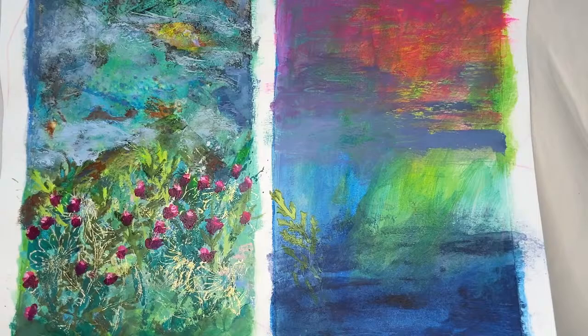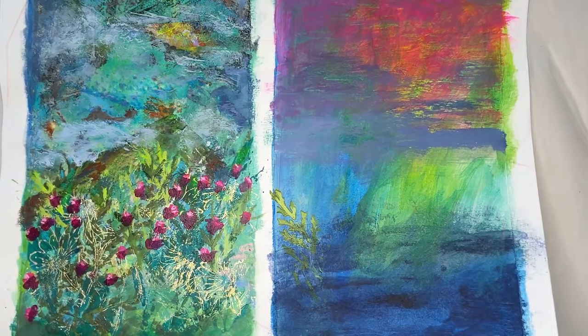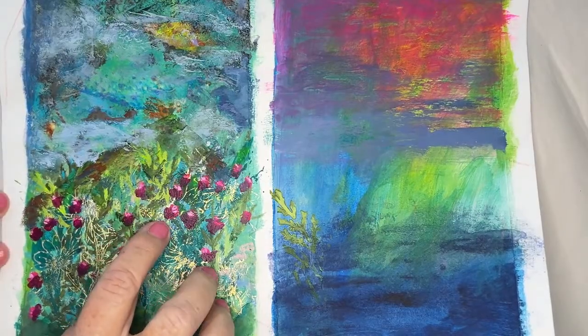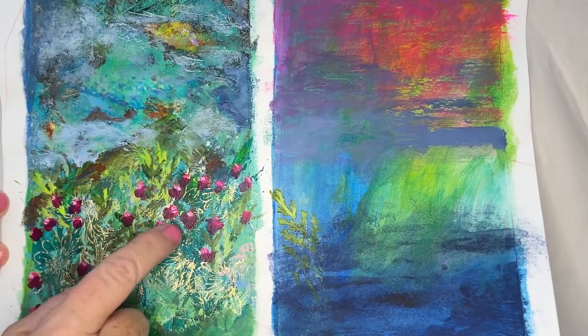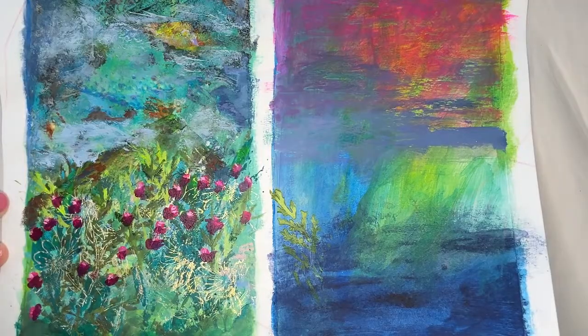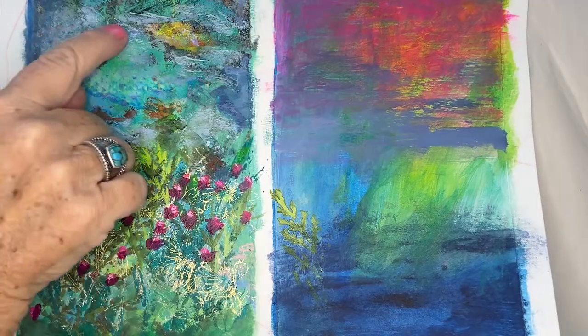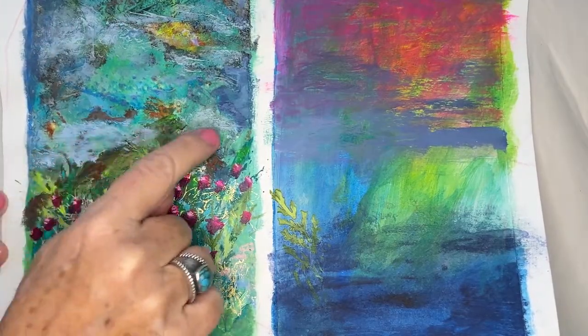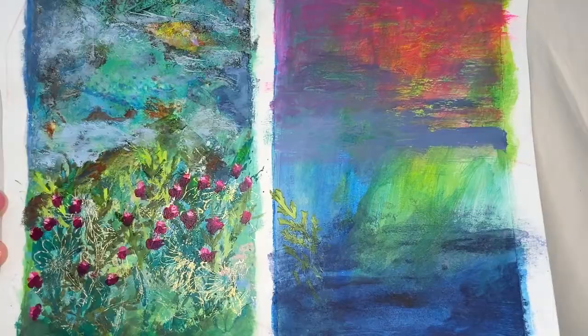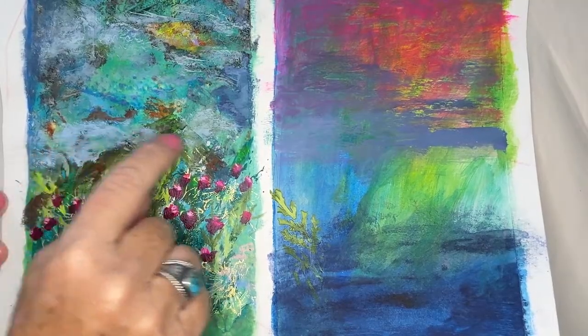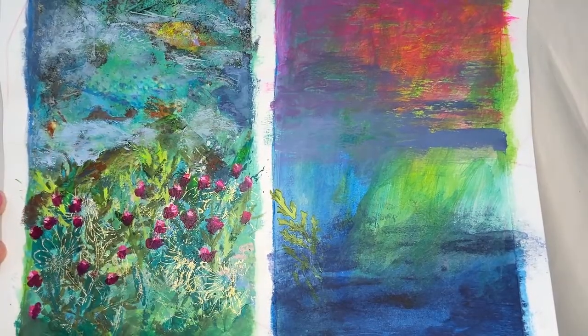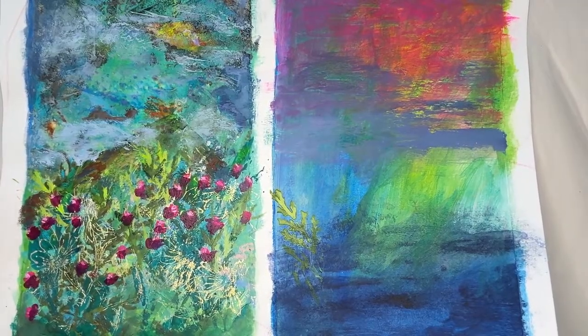So a couple of things that I have done in between last week and this week. I put some dark magenta under these flowers to make them bigger and help them pop and come more to the foreground. And I added a little bit of a lighter gray to kind of suggest clouds and start to bring out this mountain.